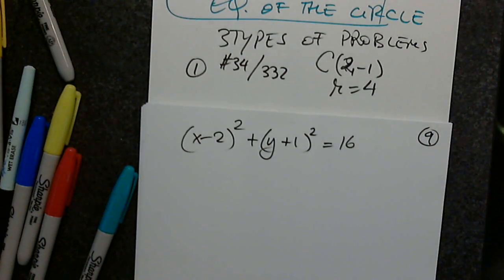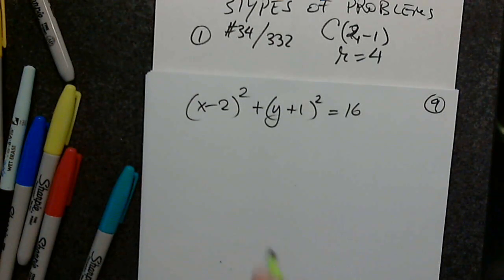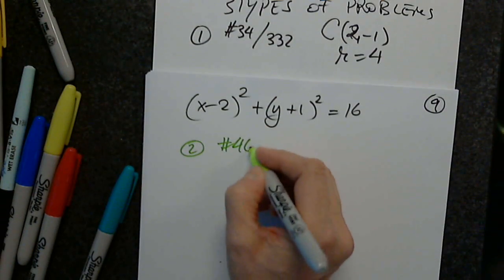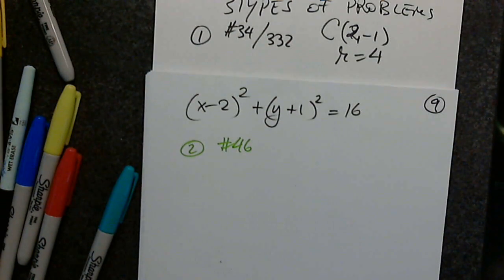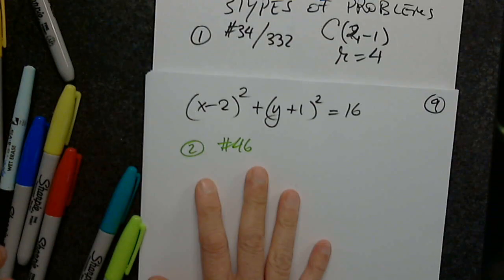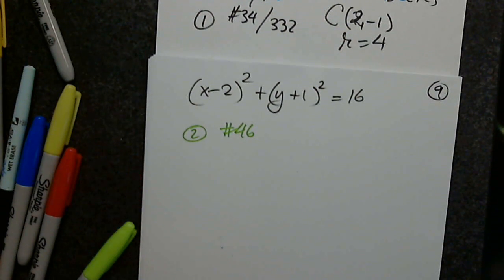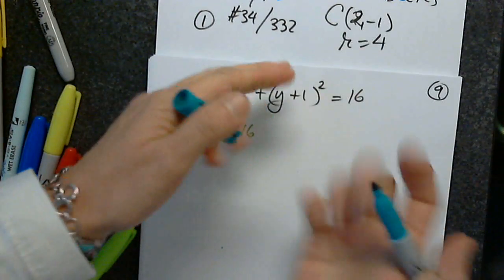The second type of problem is slightly more difficult. And the third one is obviously the most difficult. Okay, here it is, 46. What I would like to do before we move on to the second type, I would like to graph the circle. Which circle? This one.